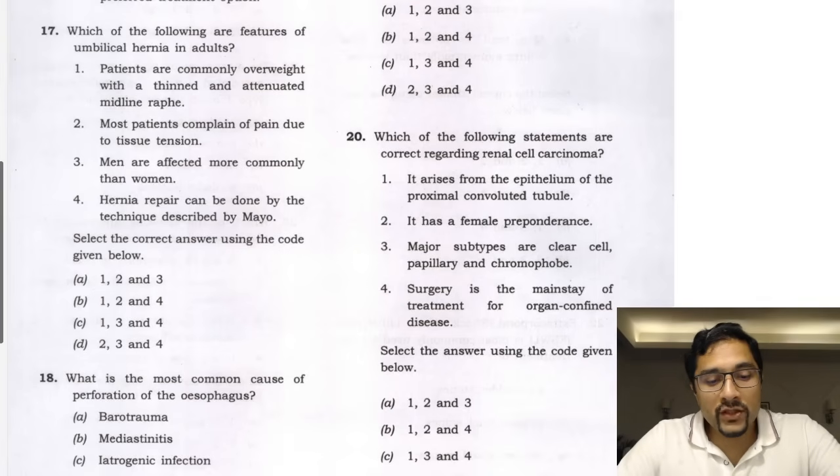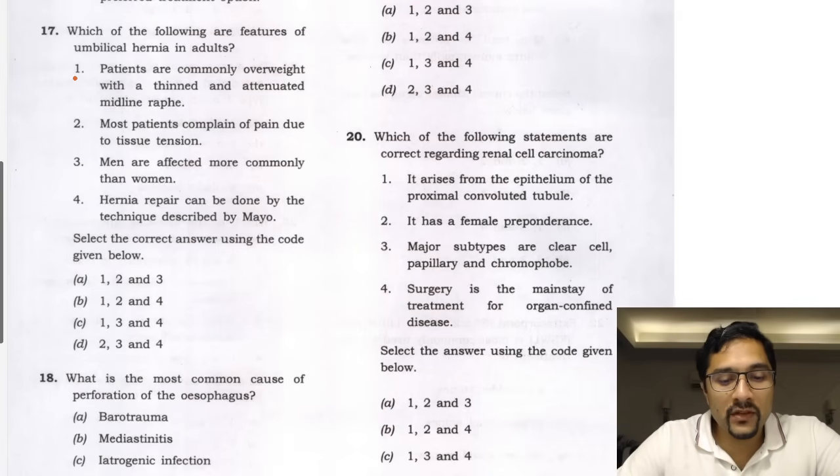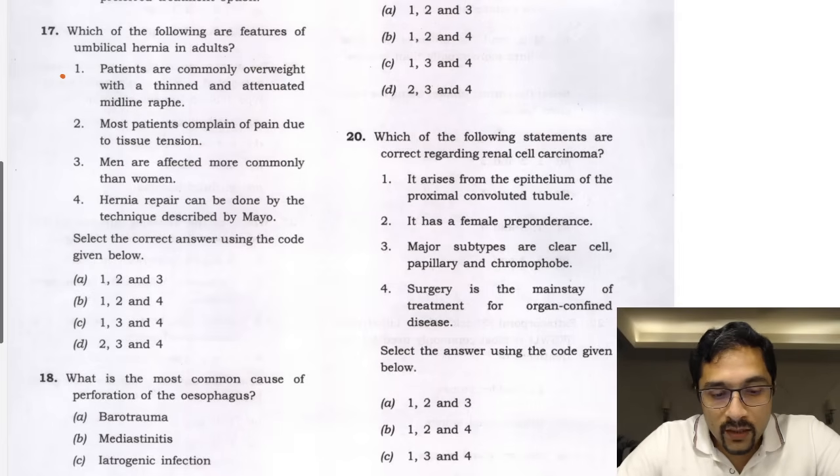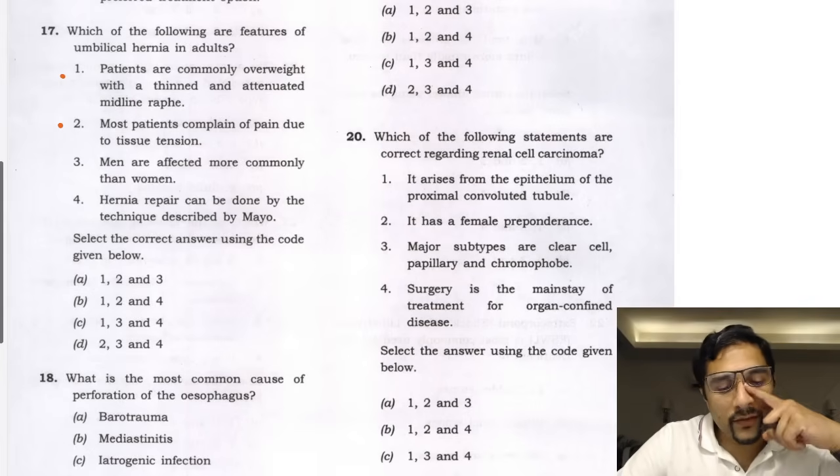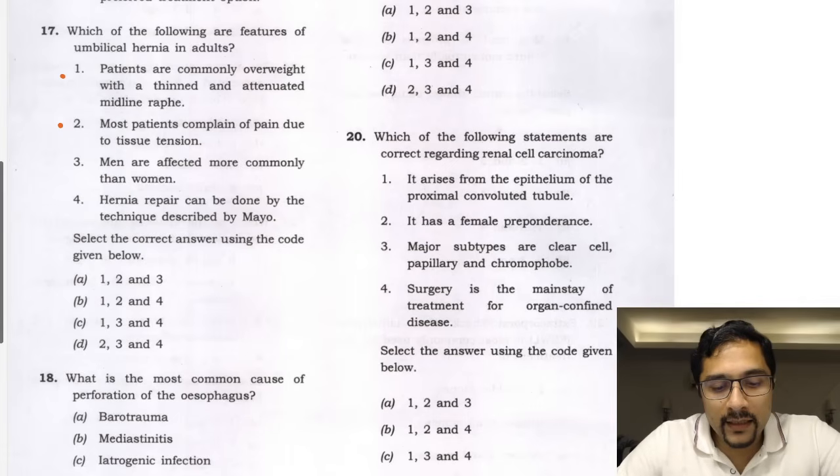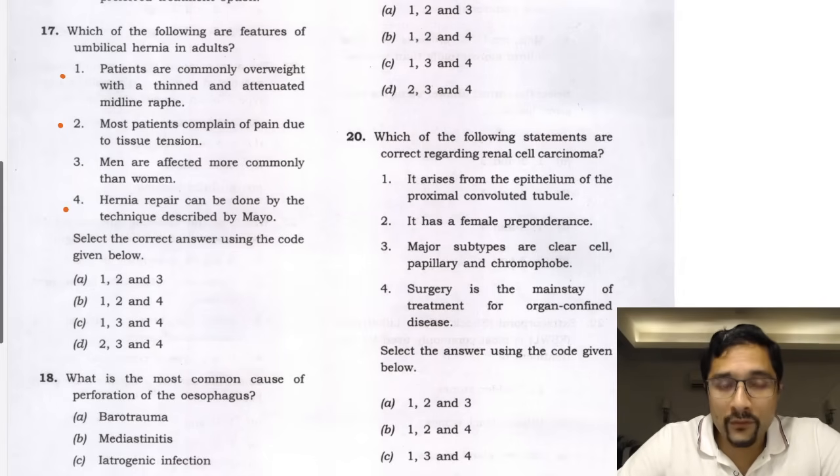The options were: patients are commonly overweight with a thinned and attenuated midline raphe. This is correct. Mostly patients complain of pain due to tissue tension. Right. Men are more commonly affected than women, and hernia repair can be done via the Mayo technique. So here the options are 1, 2 and 4.